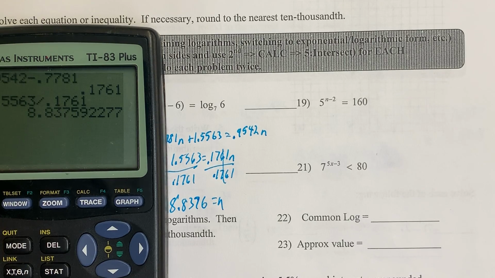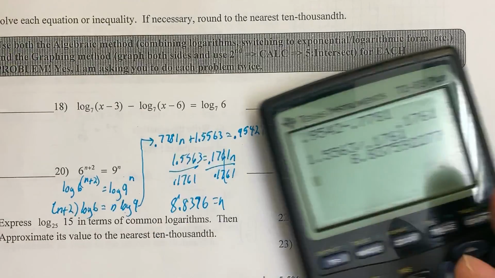All right? And that should work. That should work. Okay?